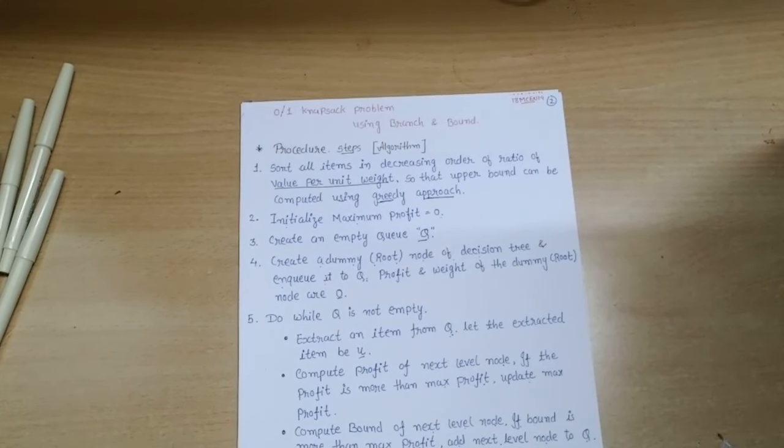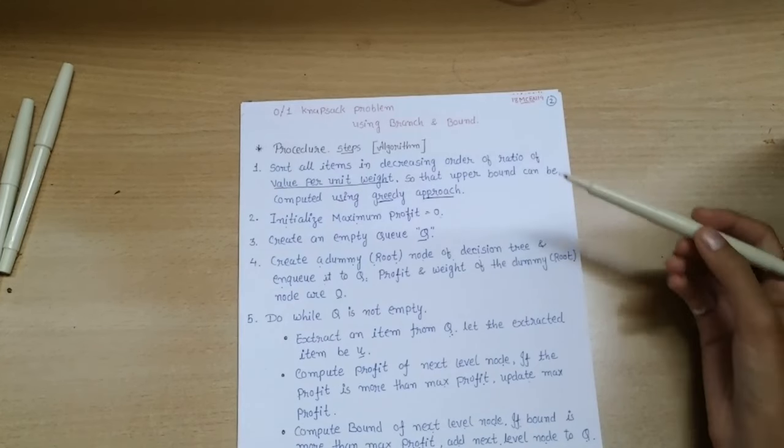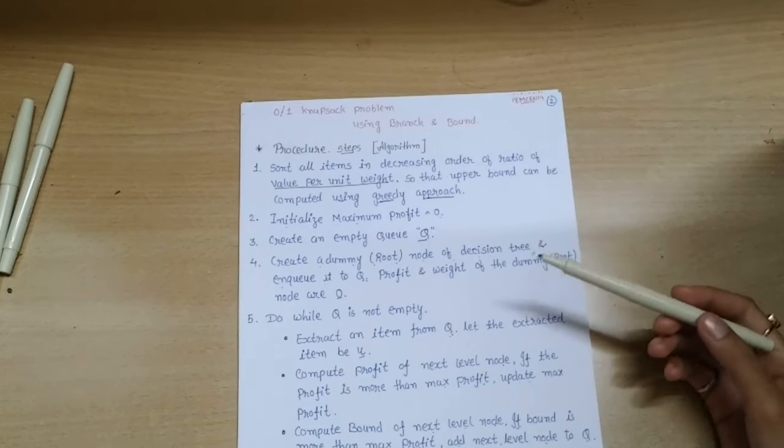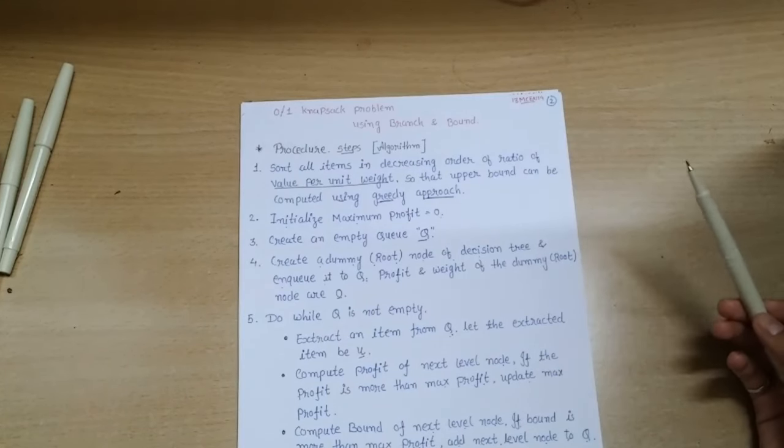Now I am going to explain the 0/1 knapsack problem using the branch and bound method. Here are the procedure steps to solve the problem. It consists of basically 5 steps. This algorithm sorts all items in decreasing order of ratio of value per unit weight.